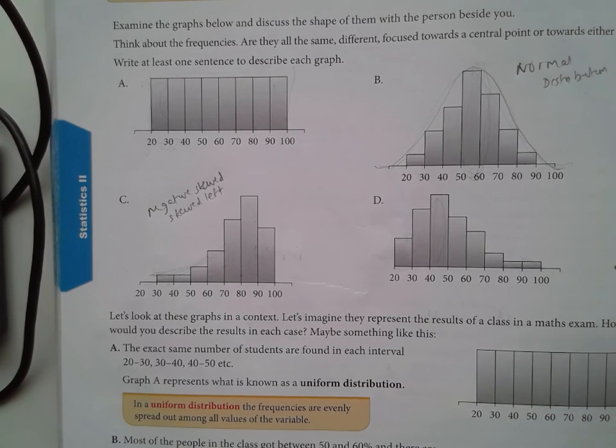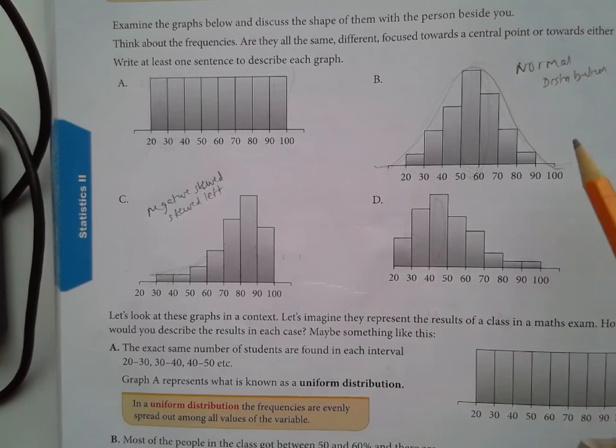So that's called distribution shape, and distribution is something that a histogram does give us a clear picture of.